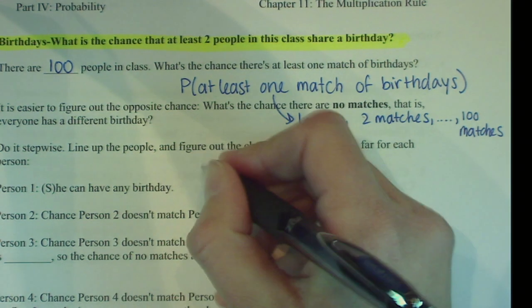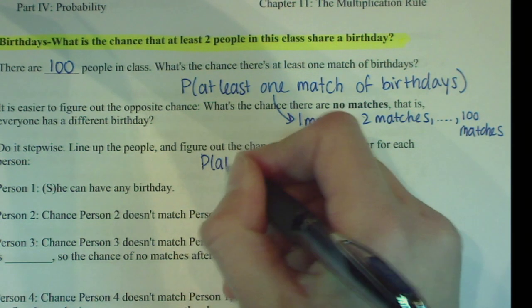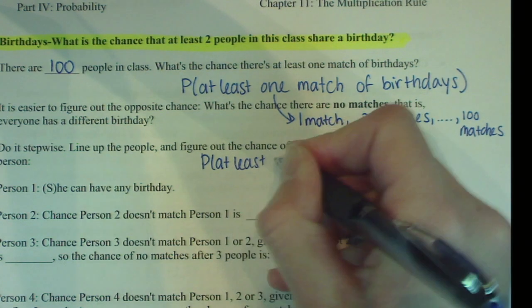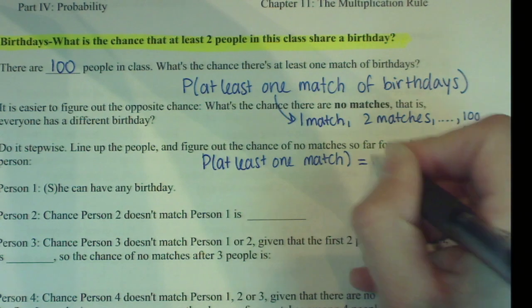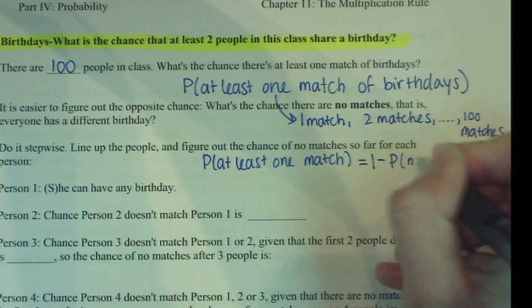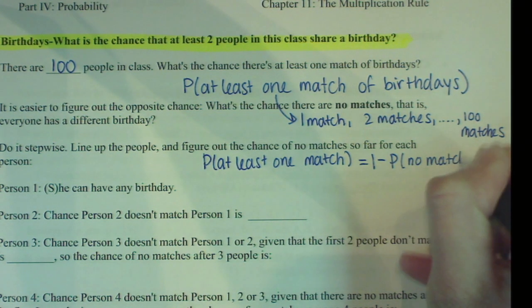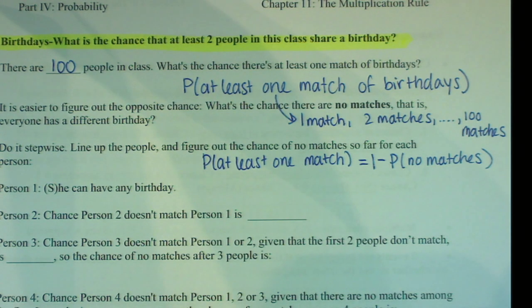The rule is that the probability of getting at least one match is equal to 1 minus the probability of getting no matches. So at least one, the opposite chance is none. The only thing that's not covered in at least one match is 0 matches. Finding the probability of 0 matches is still a little intimidating with 100 people, but it's not as bad.